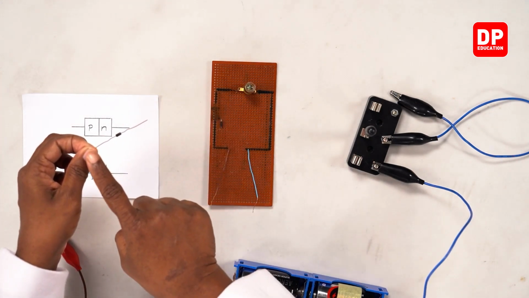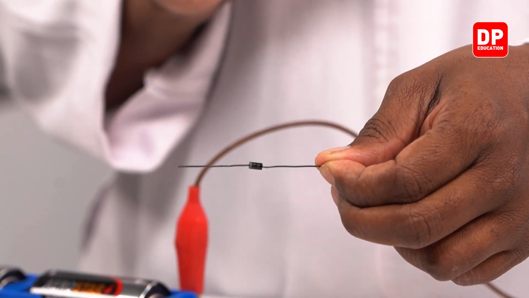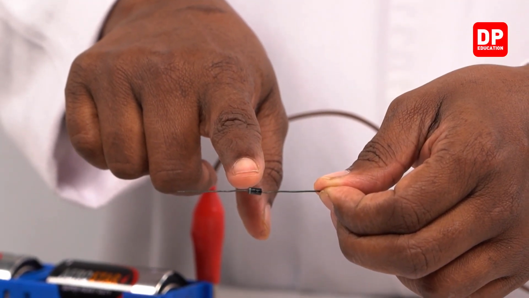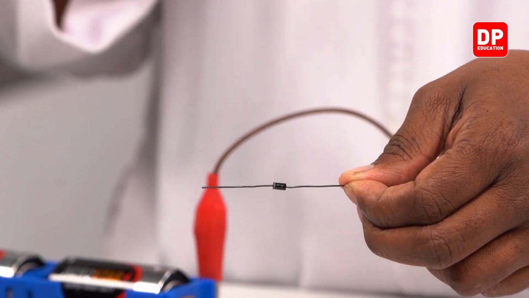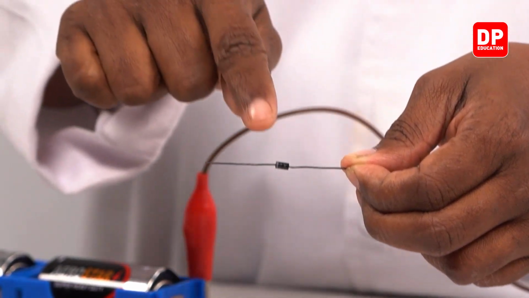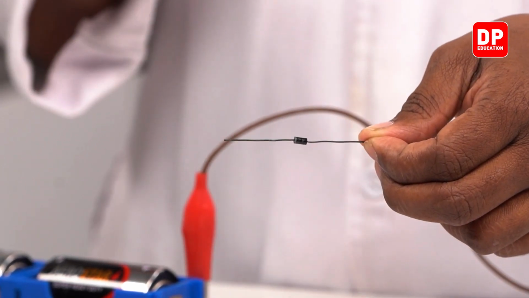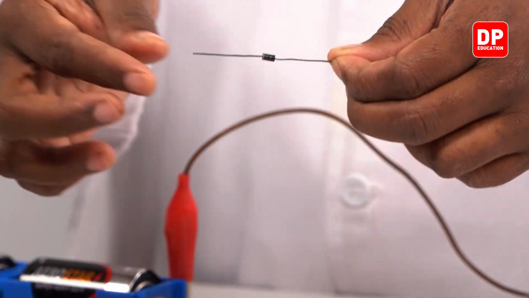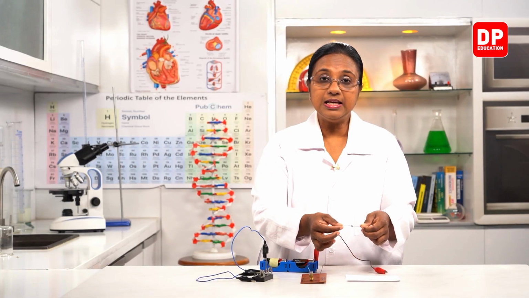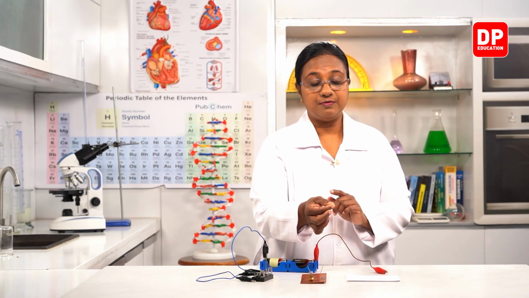Now there are two terminals. We need to identify the terminals. If you look closely here, there is a silver color or white color line. Here of course it is a silver color line. Normally there will be a silver color or white color line there. Normally in a diode the current has to flow in one direction. That is what we need to identify now.